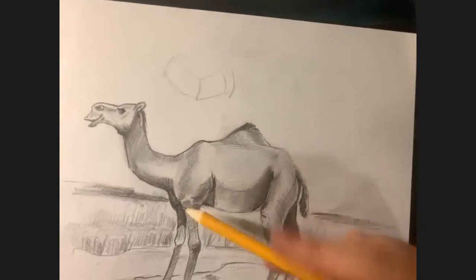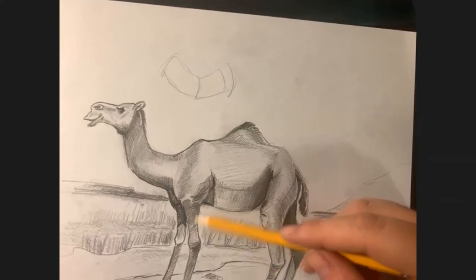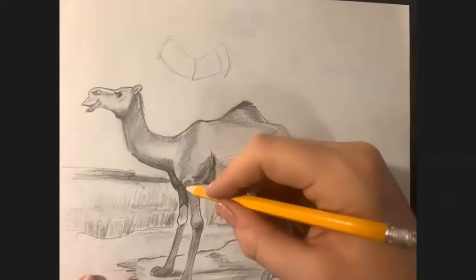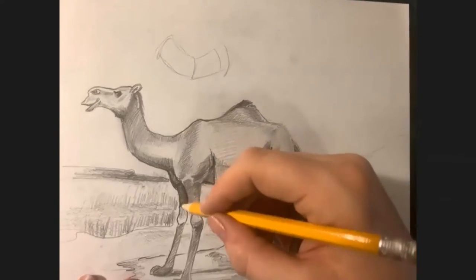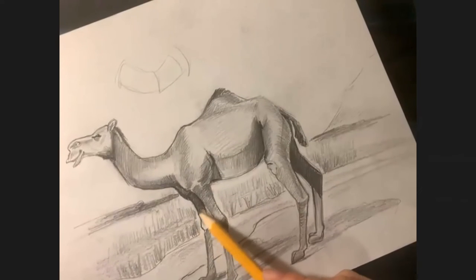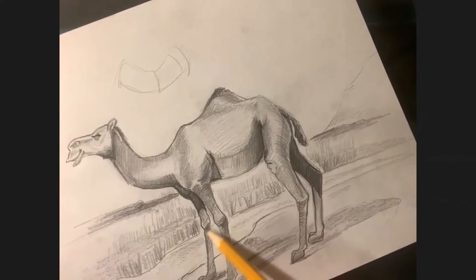All right, so as I go through this, I'm using the tone differences to tell the difference between the legs more than the actual lines. I'm trying to get the tones to do that work instead of the line art.